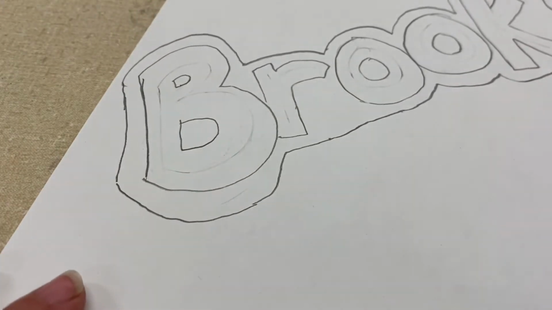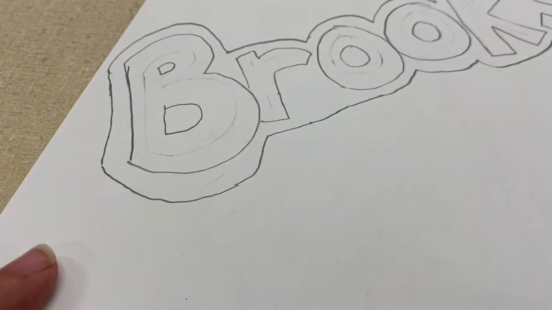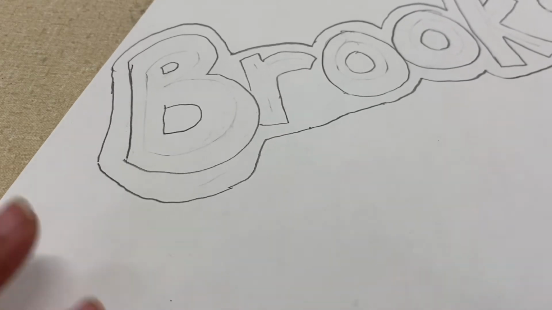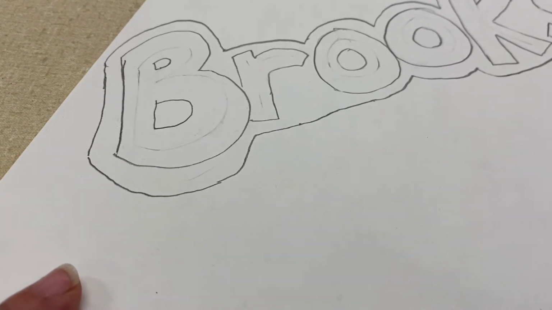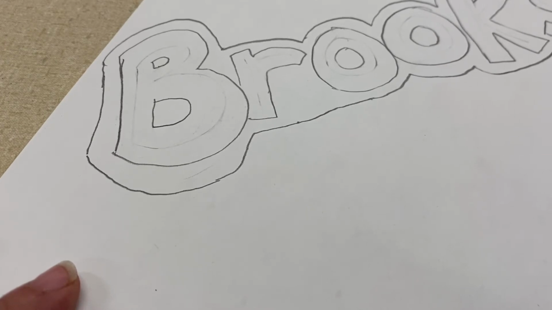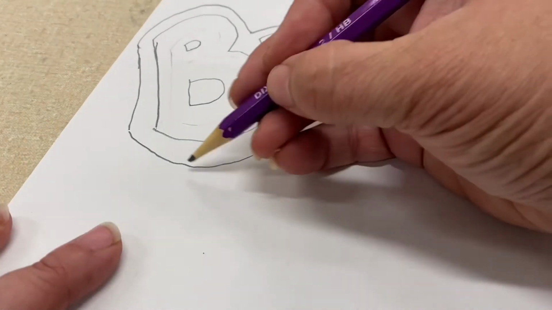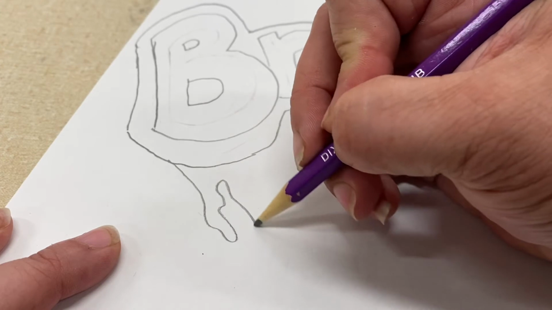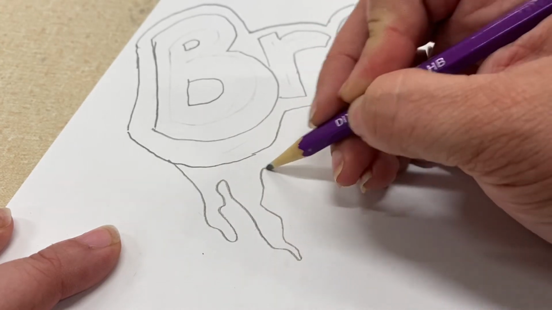So now, this is optional. You can choose to do this if you want to, but it's kind of like we're making it look like graffiti. We'll talk a little bit about what graffiti is if you don't know, but I think most of you will know what the word graffiti means. But graffiti is usually done with spray paint, and you would have some drips. So if you want to add some drips, the drips can go any way you want them to. Just little wiggly lines.